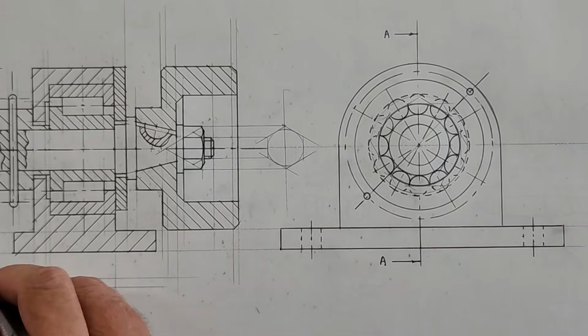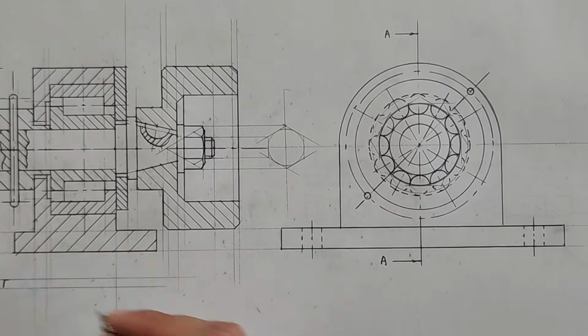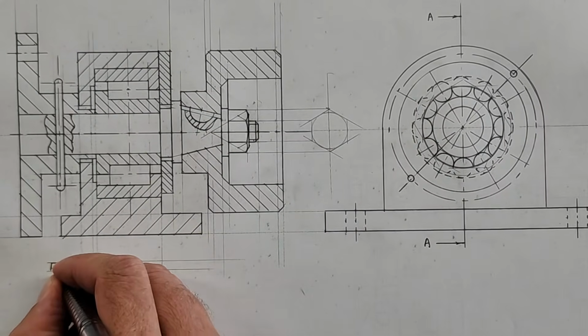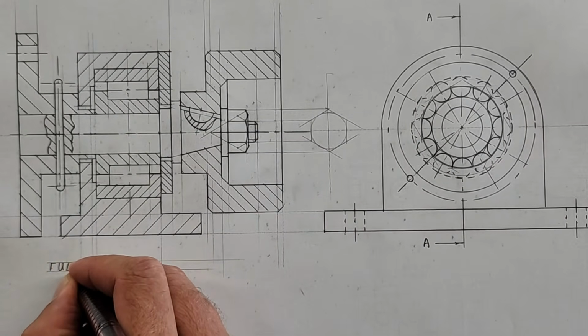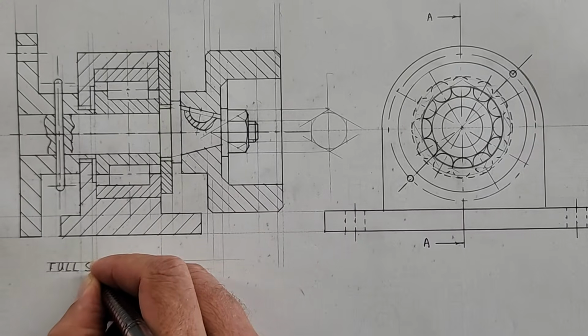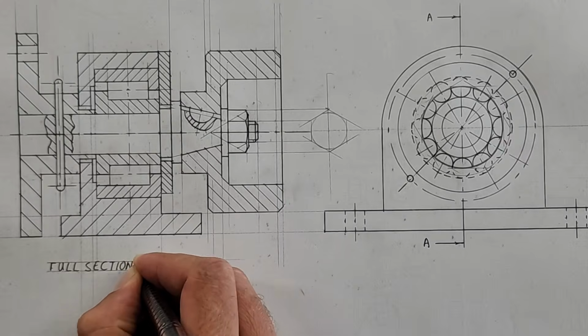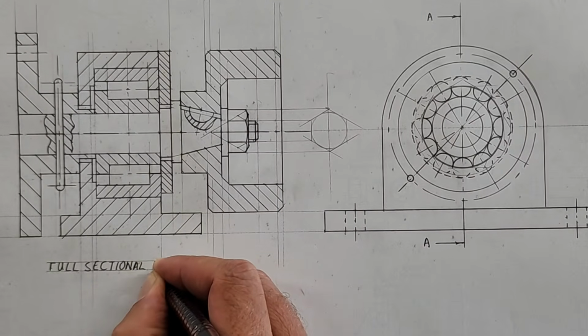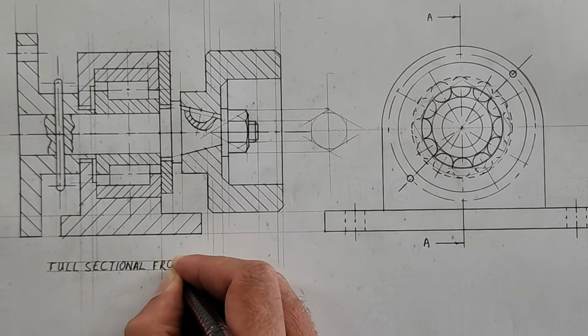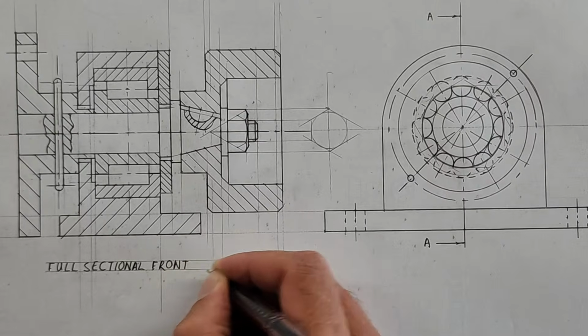Alright, so that's our full sectional front view. Please always print.